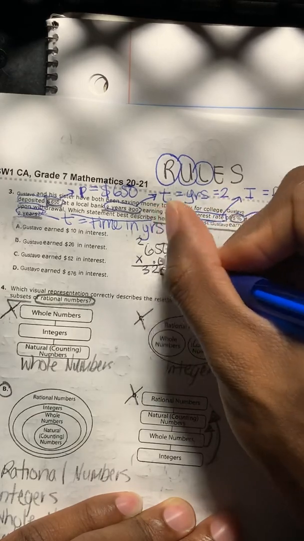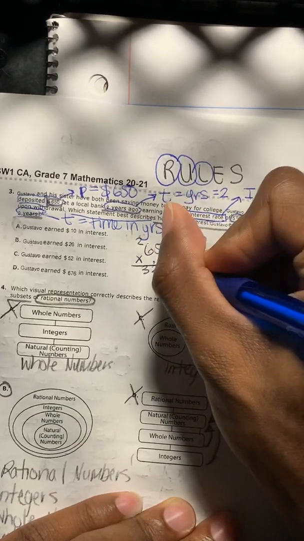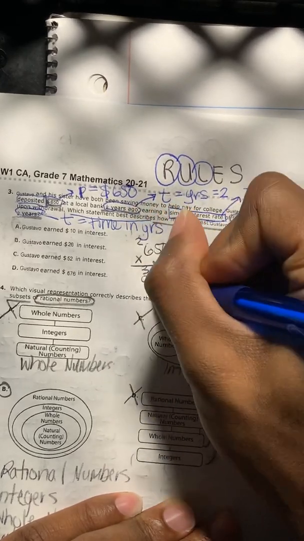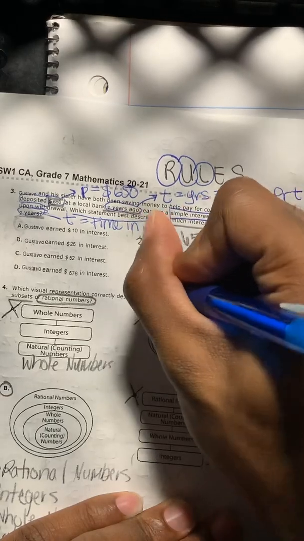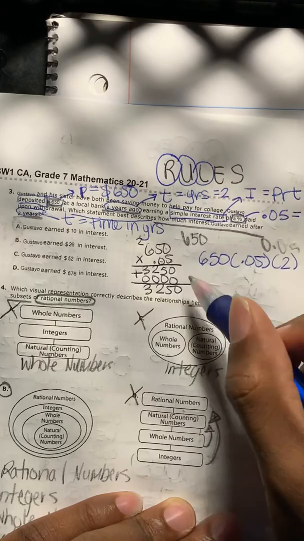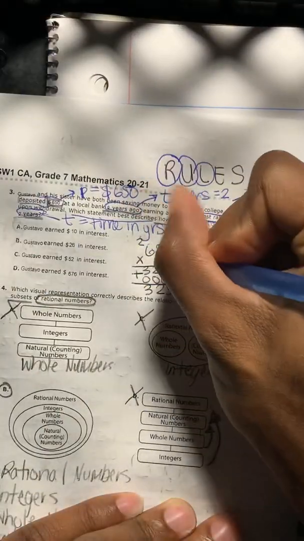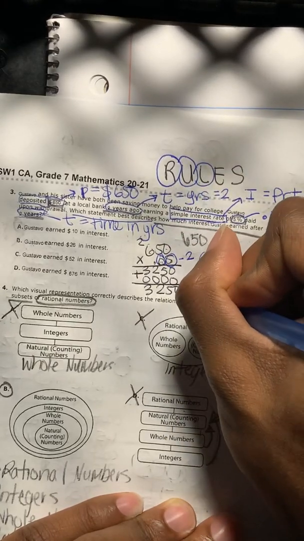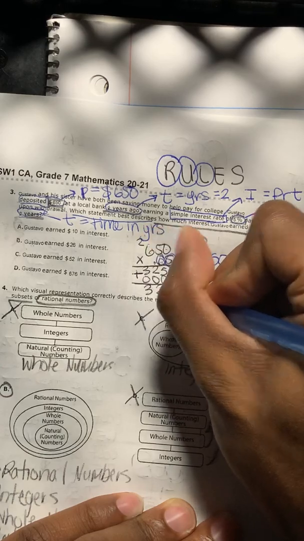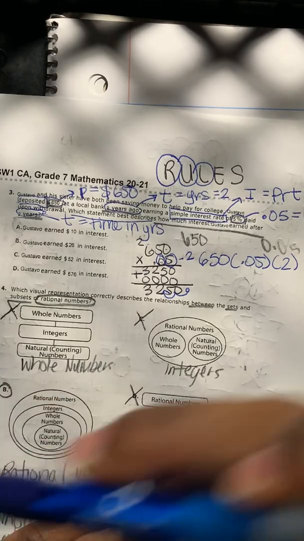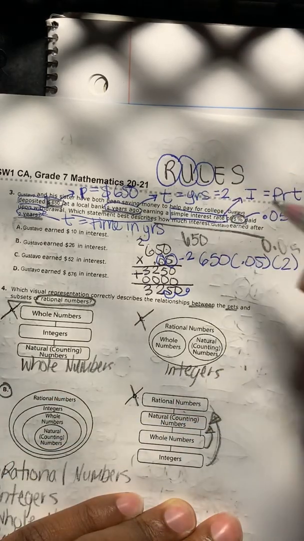0 in the hundreds place, now we're going to move over to the tens place. 0 times 0 is 0. 0 times 5 is 0. 0 times 6 is 0. So we're going to have 3 more zeros. Add these up. 3250. Now, how many digits do we have to the right of the decimal place? All right, 1, 2. 2 digits. That means we're going to move our decimal to the left. 1, 2. All right. So we have $32.50.